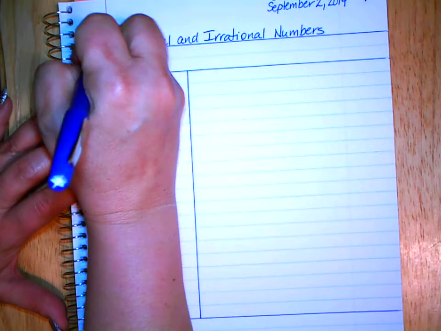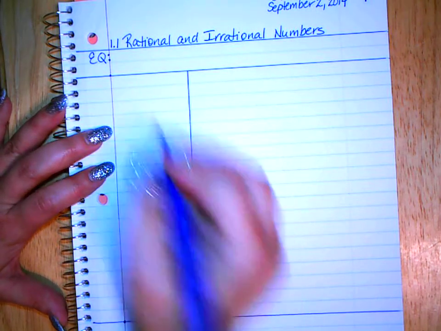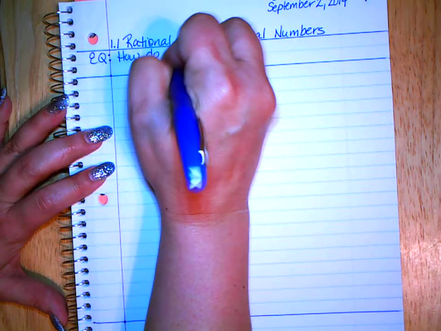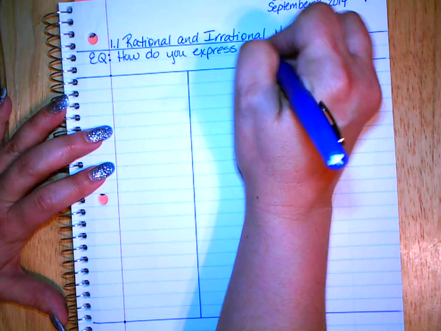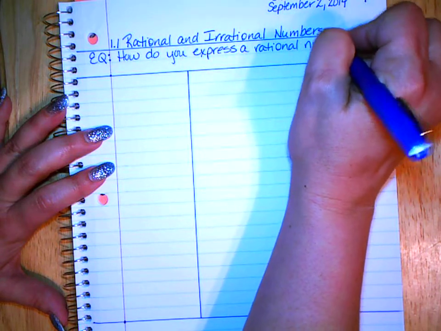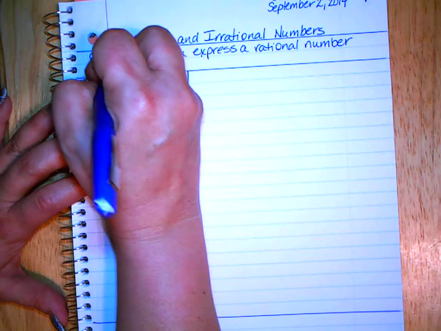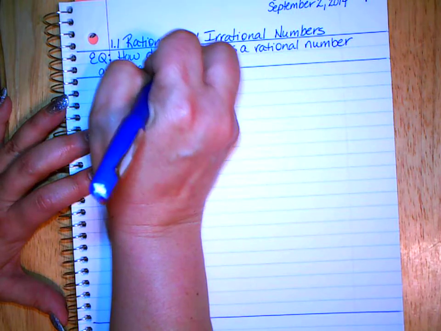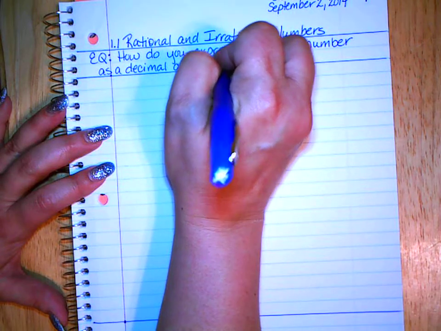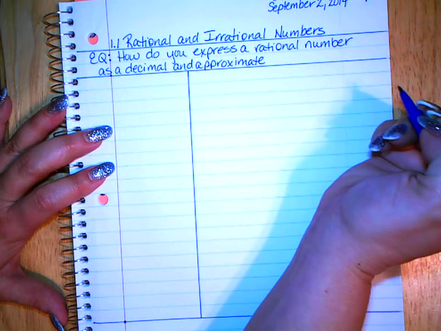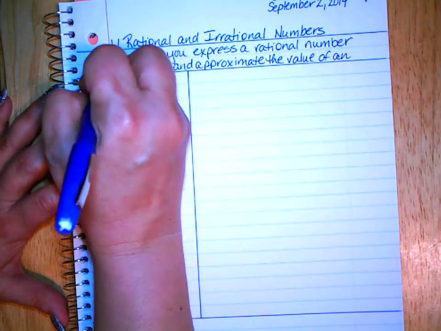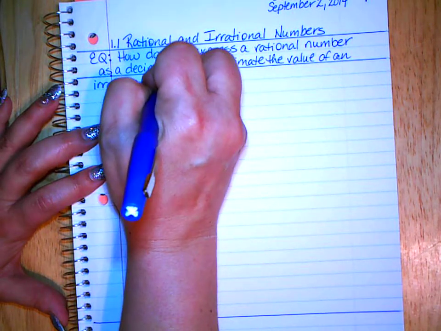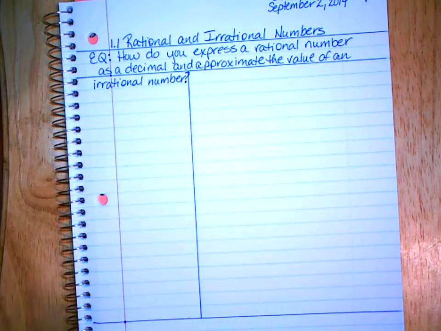We need our essential question right here. How do you express a rational number as a decimal and approximate the value of an irrational number? Now, I took a little bit more room than we allotted, but that's okay.